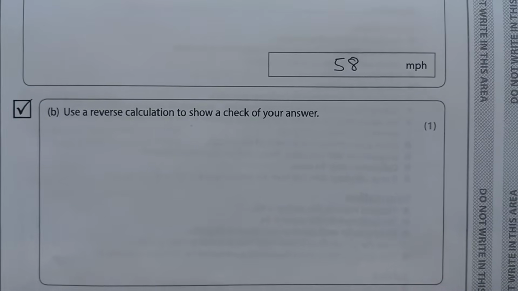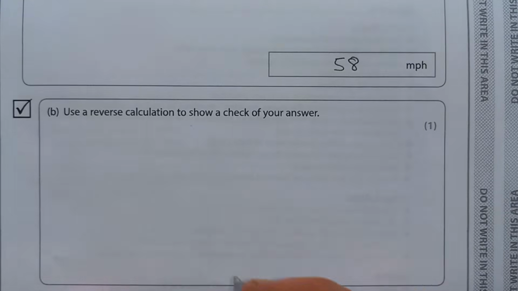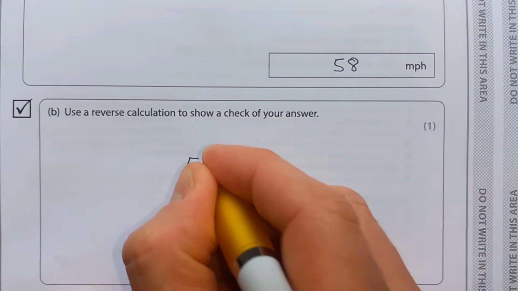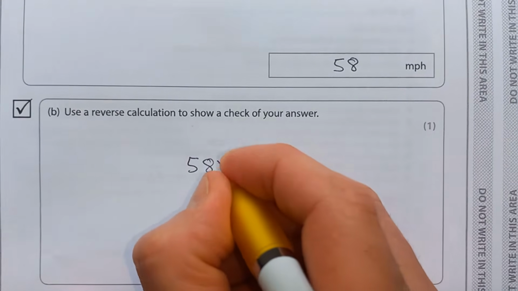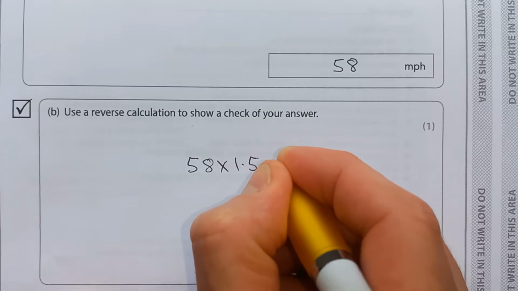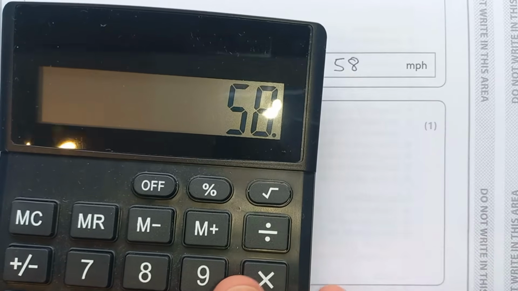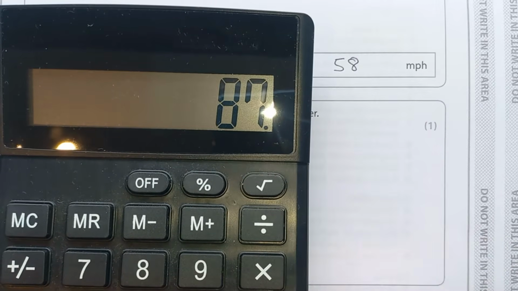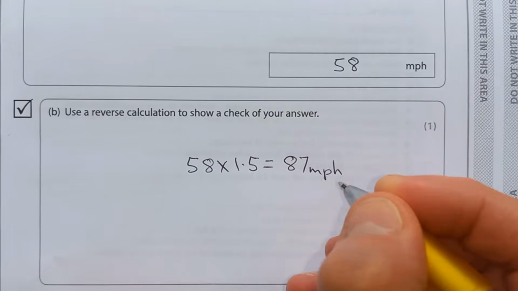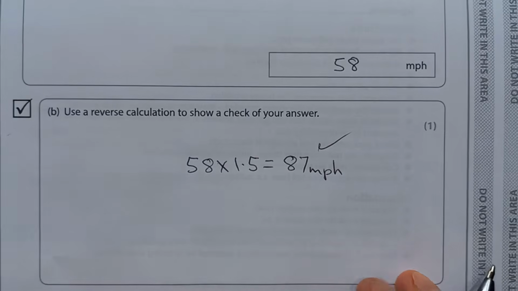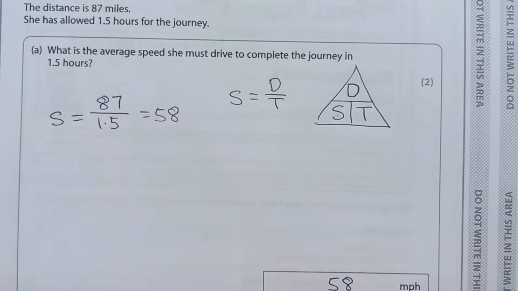Now we've got a part B, which is a check. Use a reverse calculation to show a check of your answer. So when we're doing the check, we start with the answer 58. And before, we divided by 1.5 to get 58, so we're going to do the opposite, which is multiplying by 1.5. So I've still got the 58 in my calculator from before. Multiply by 1.5. And we get 87, that's miles per hour. And because it's a check, I'm going to tick it to say, yeah, I've checked that 87 agrees with the 87 in the question.